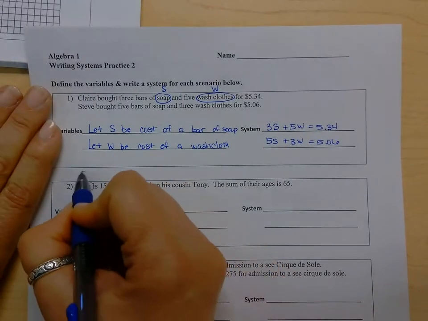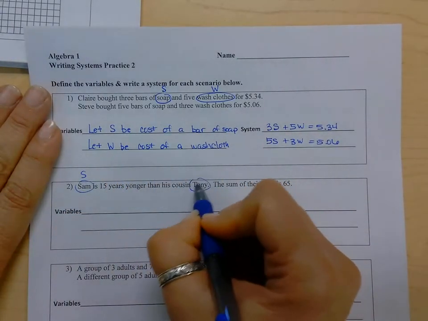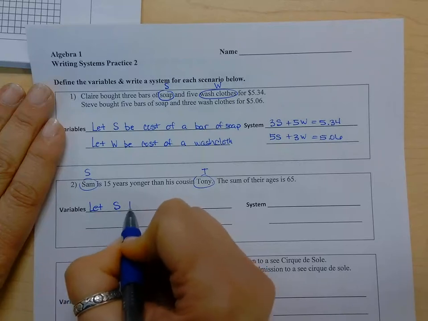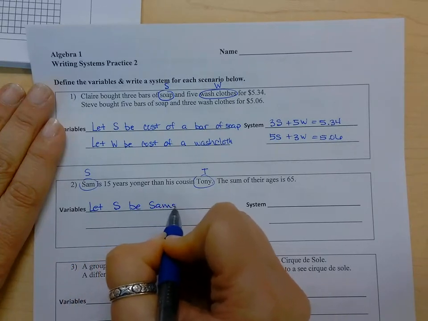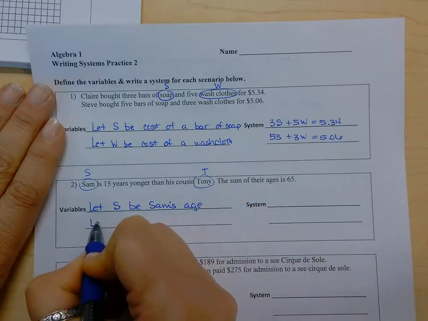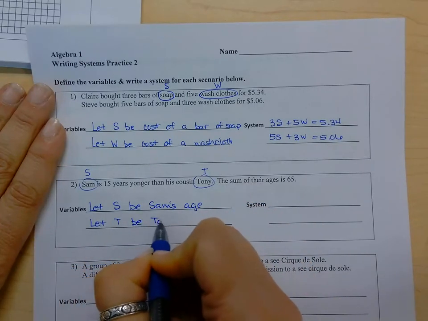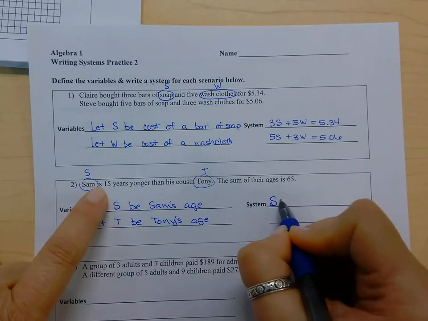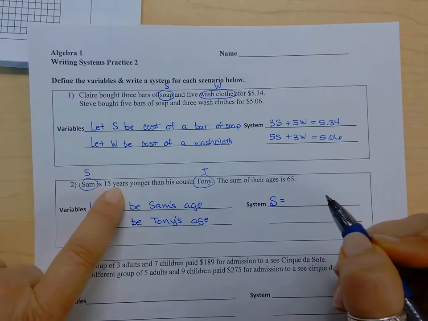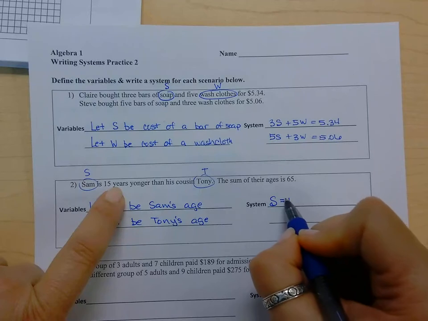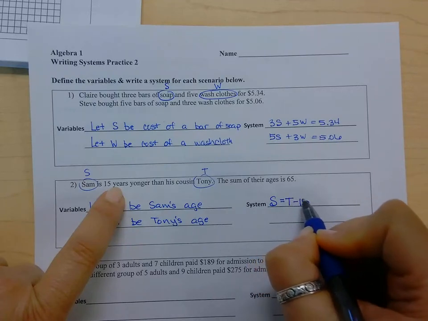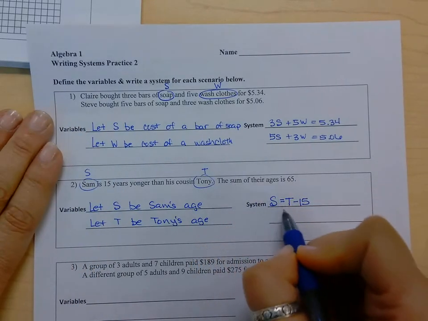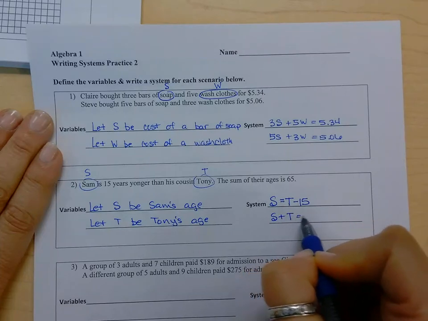So we have Sam, that I'm going to use S for, is 15 years younger than his cousin Tony, that I'm going to use T for. And the sum of their ages is 65. So I'm going to let S be Sam's age, because that's what we don't know. And I'm going to let T be Tony's age, because that's what we don't know. And I need to remember that is means equals, so I'm writing S equals. And 15 years younger than Tony's age, be careful, is T minus 15. You start with Tony's age, you subtract 15 from it. Sum, you need to remember, means add, so when I add up their ages, I get 65.